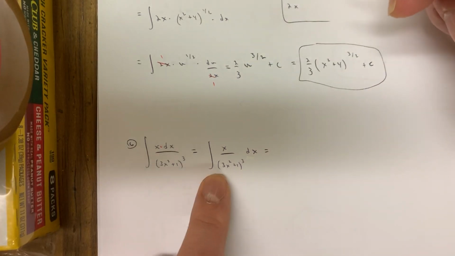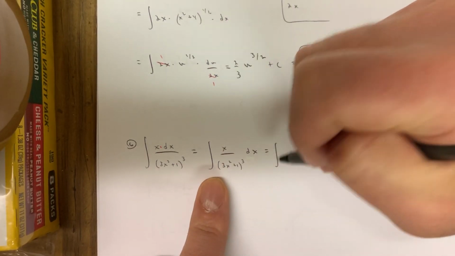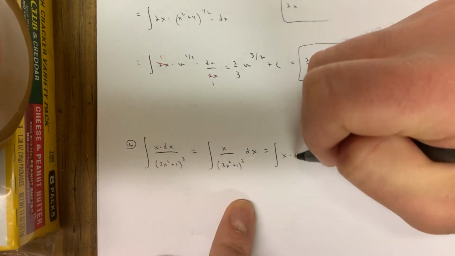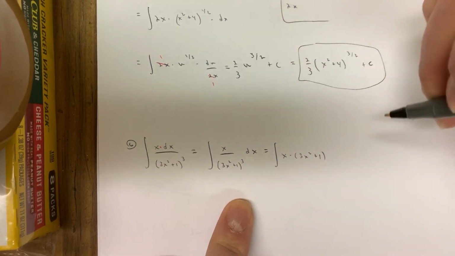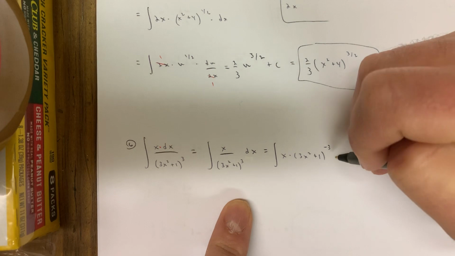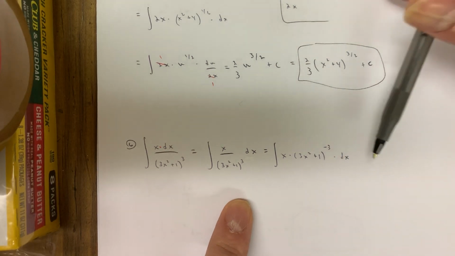Let's do this. This doesn't need to be a quotient. You could bring the bottom up. You know, the x is already upstairs. Let's bring up the 3x squared plus 1, but now we know he's raised to the -3 power, and now we have the dx. And now it's easy to see what's going on here.